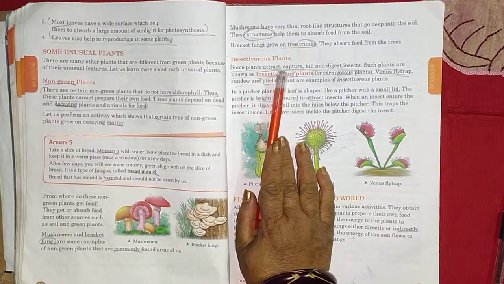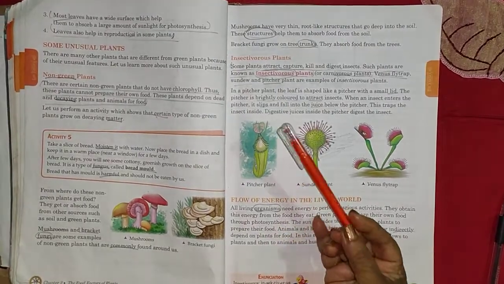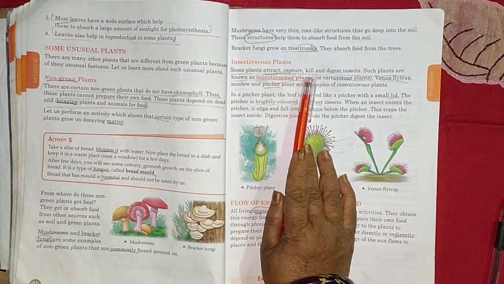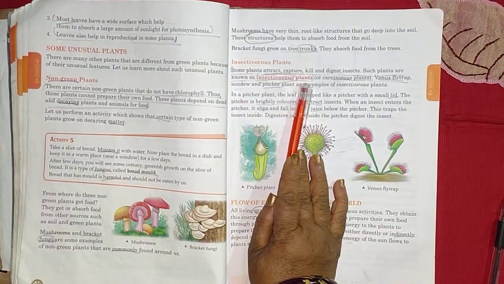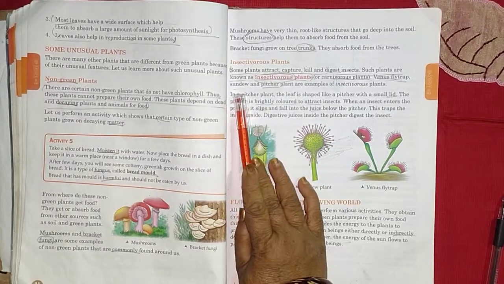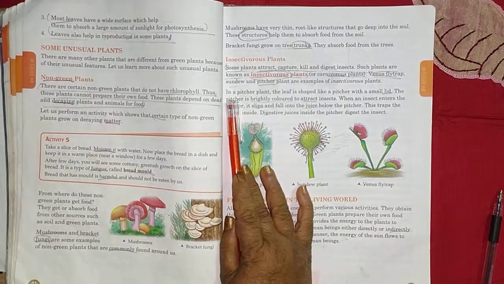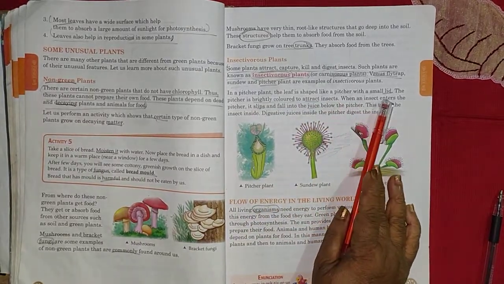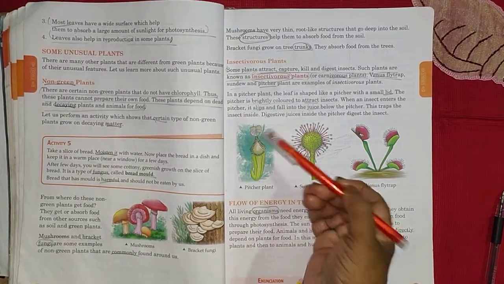Next are insectivorous plants. These plants do not depend only on photosynthesis but get their food from insects. Some plants attract, capture, kill and digest insects. Such plants are known as insectivorous plants or carnivorous plants. Venus flytrap, sundew and pitcher plant are examples of insectivorous plants. In a pitcher plant, the leaf is shaped like a pitcher with a small lid. This is the leaf which is pitcher shaped, and this leaf is actually the cover.